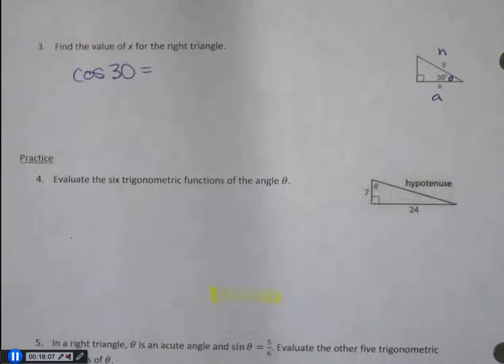Oh. Theta. It has a name. Theta, it just means angle measure. Theta. T-H-E-T-A. Theta.